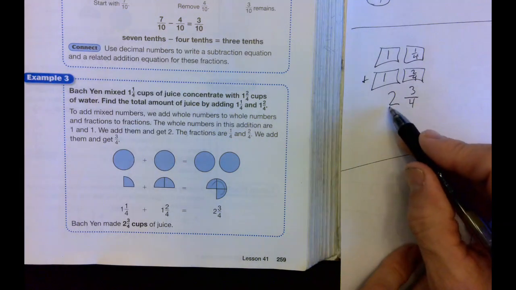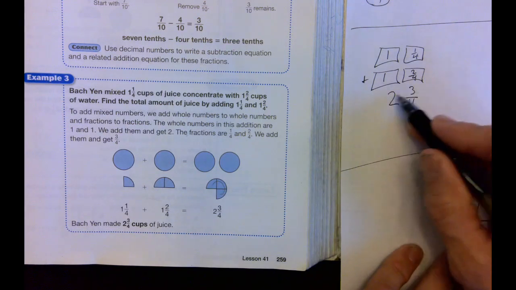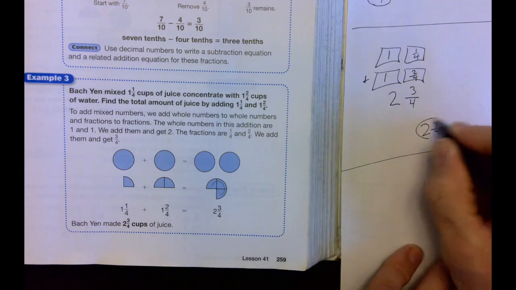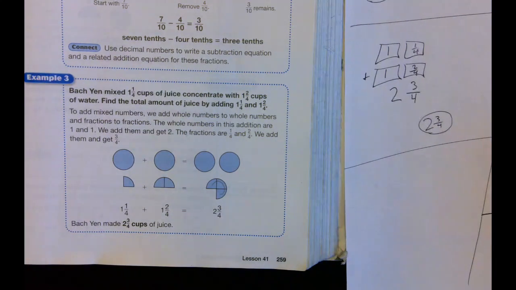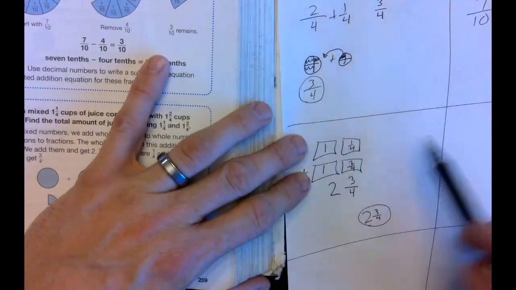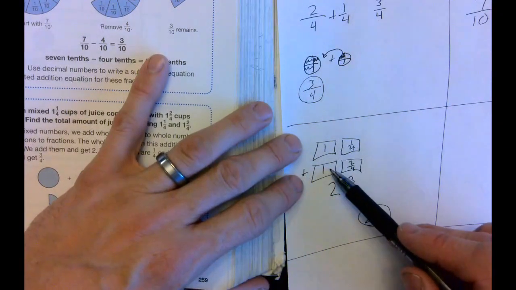Remember, the mixed numbers got to have a bigger, taller number here, and then the fraction is as tall as it. So my answer is 2 3/4. Okay, so same thing as we did with our fractions up here, we do with our fractions here. Just you have to add these little whole numbers.